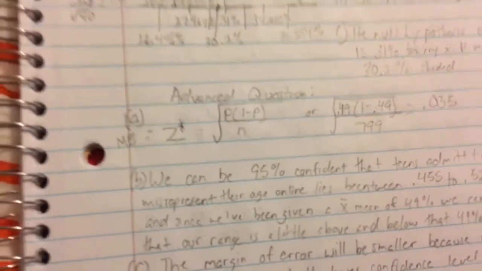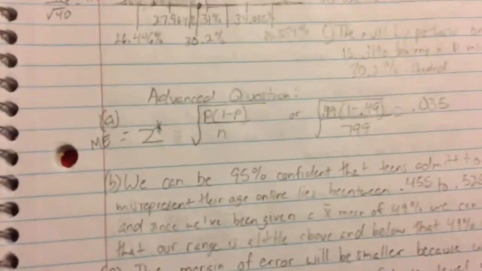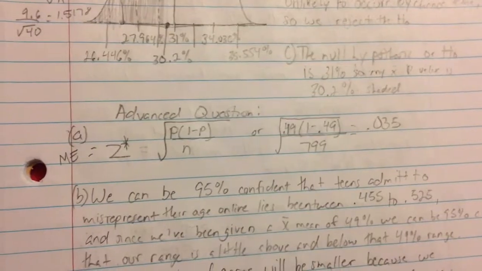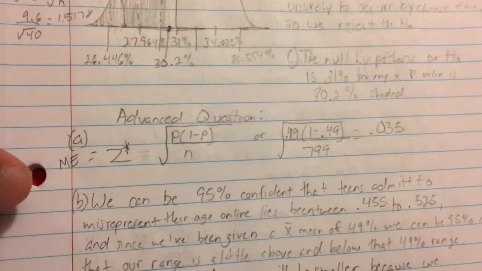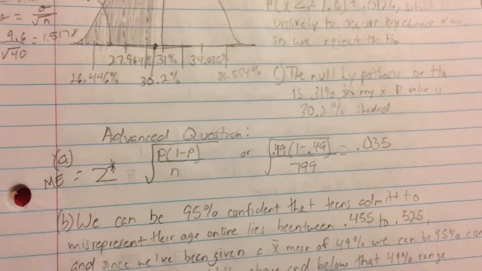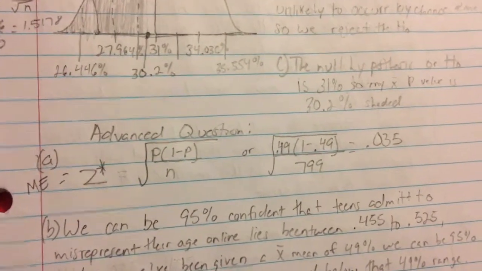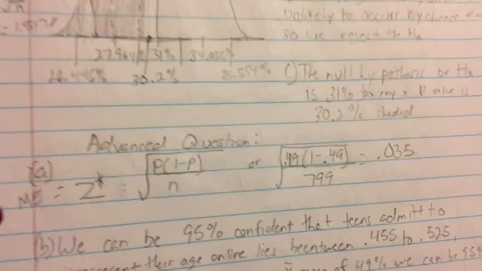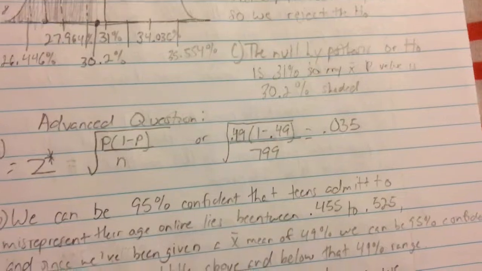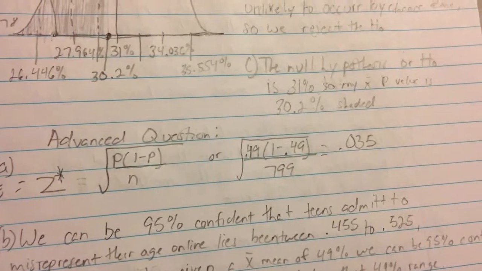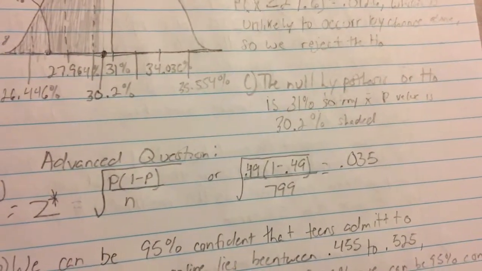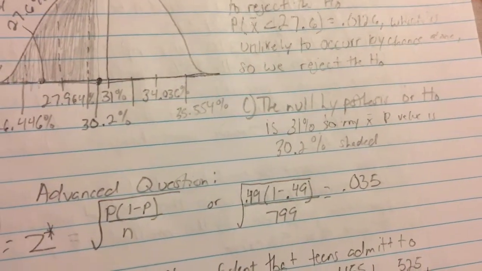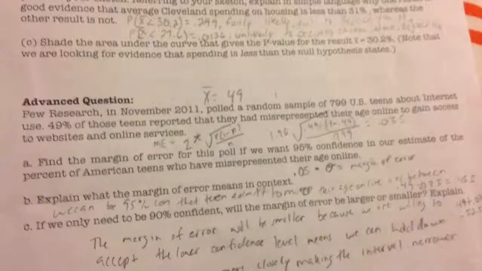So for part A, I use the margin of error formula, which is ME equals my Z star times the square root of P times 1 minus P over N, or my 0.49. So 1 minus my 0.49 over 799, which equals 0.035, which would be my margin of error.